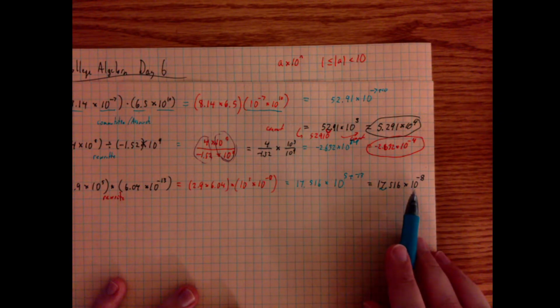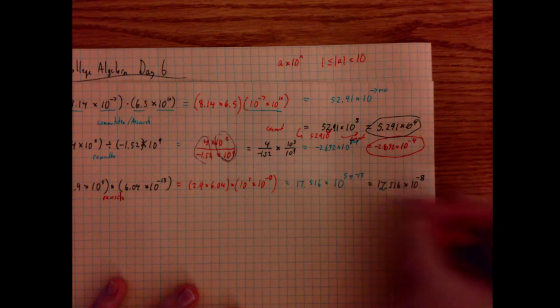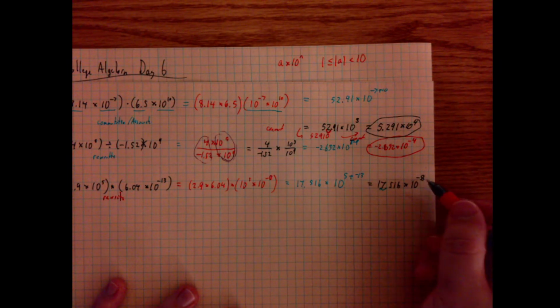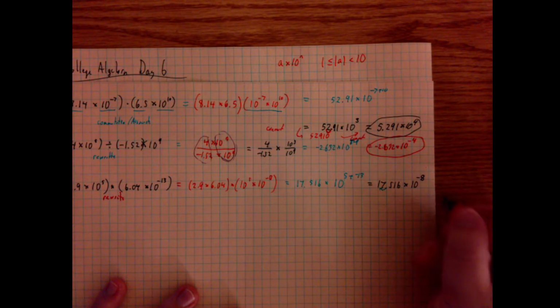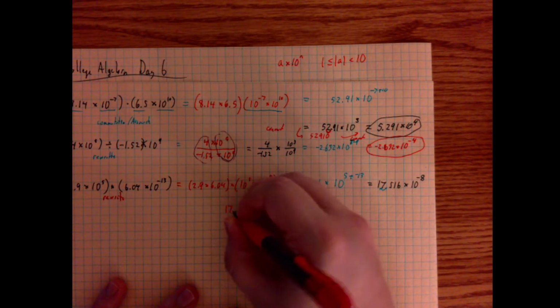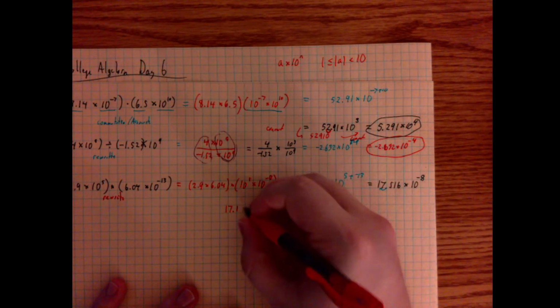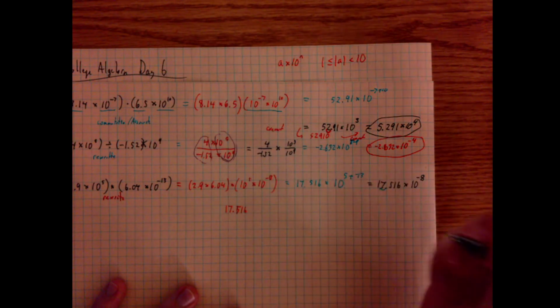Now, when you're looking at a number, if you're ever confused, let me showcase that process. If you're ever confused about which way that's going to change this number, is it going to make it a negative 9 or is it going to make it a negative 7? Because that's the only thing that can happen, right? I'm moving one space, so it's going to change this number by 1. What you can do is you can always be like, okay, well, let me take 17.516 times 10 to the negative 8.